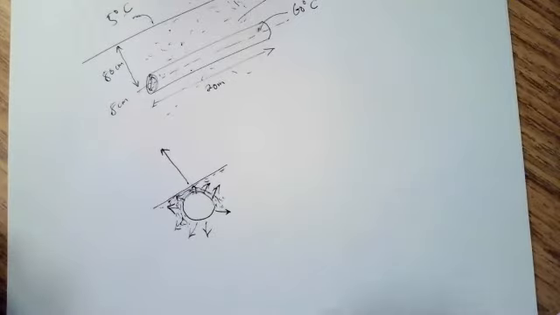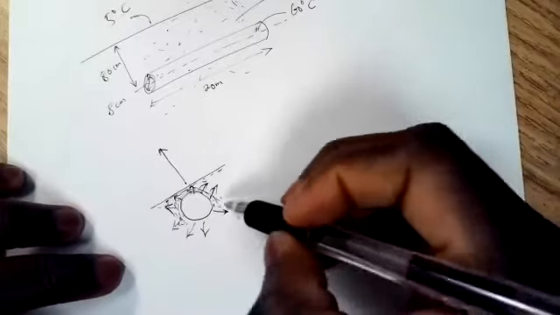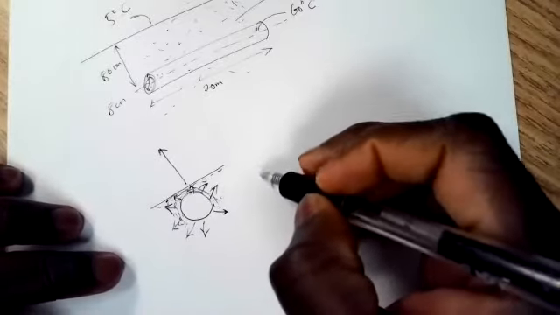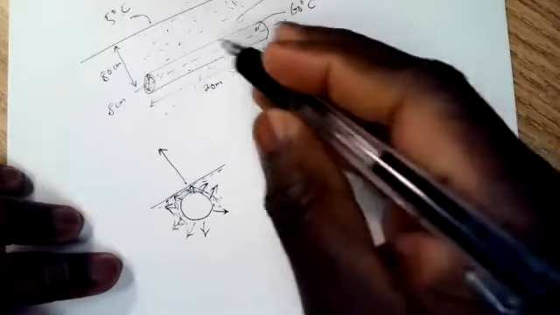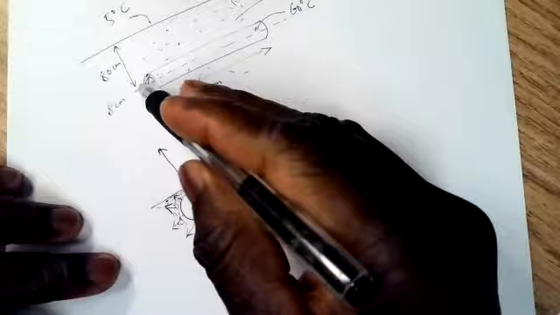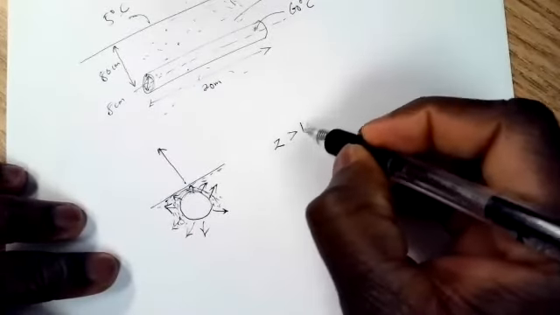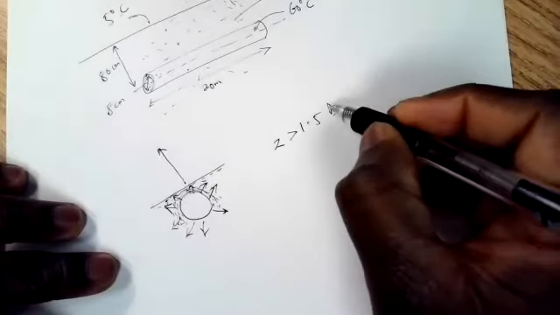And in this question, I don't know if you've done this in class, but if you consider the depth at which this pipe exists and the diameter of the pipe, then you see that 80 cm, let's assume that's our depth, let's assume that to be Z, is greater than 1.5 times the diameter.